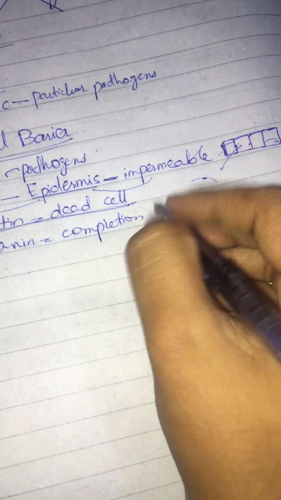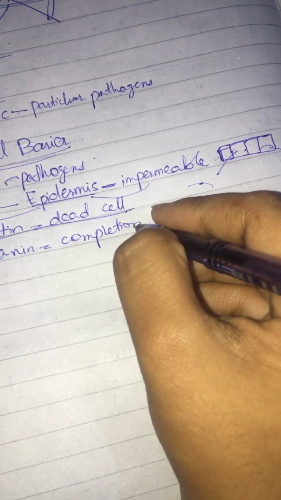And we also have melanin, which depends on the complexion of our body. Some people have a very dark color, some have a fair color, a little bit white. That is because of the melanin secretions in our body. Complexion depends on this melanin.